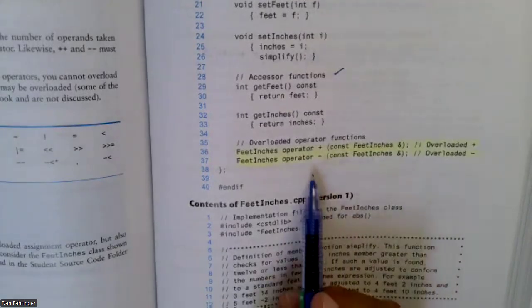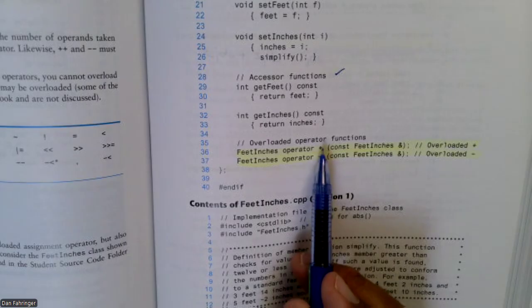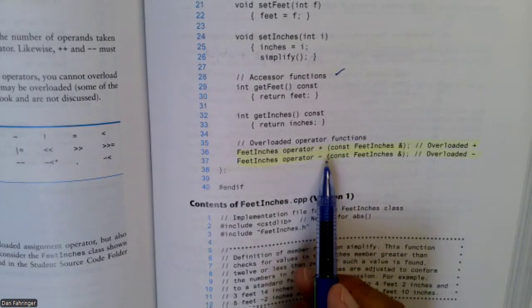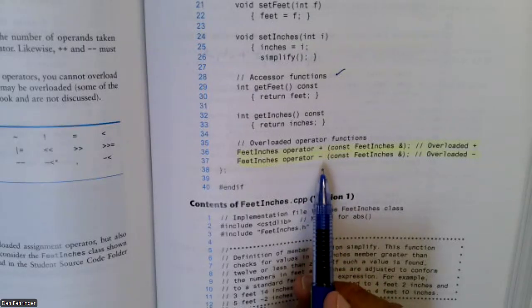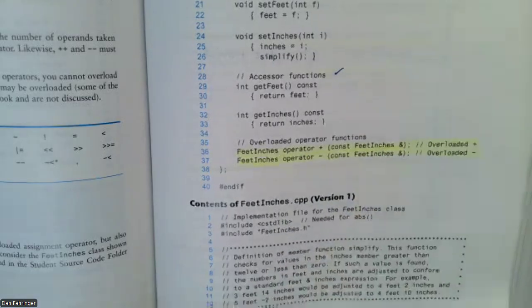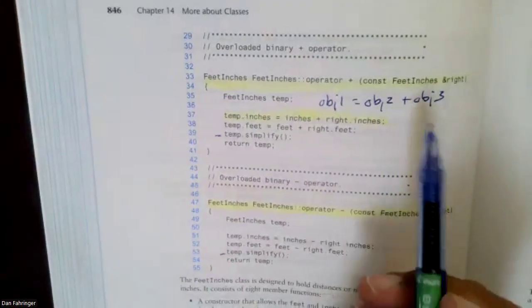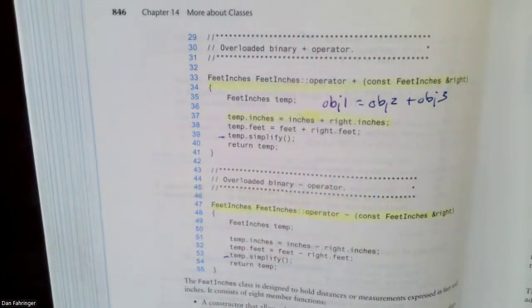And again, in my specification file, I'm going to overload the plus sign, the plus operator. I'm going to overload the minus operator. As we know, if this is in the spec file, the actual definitions are going to be in the implementation file. Taking a look over here, I have an object and an object and an object, and I am going to overload adding those two together.